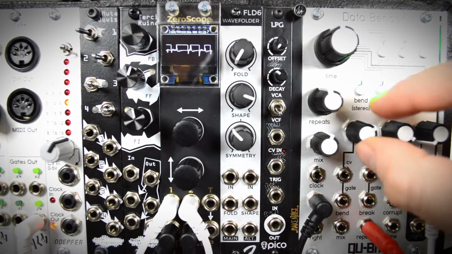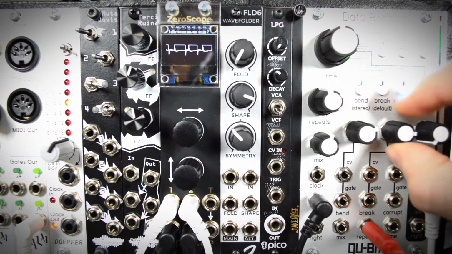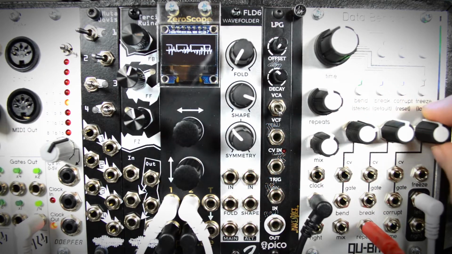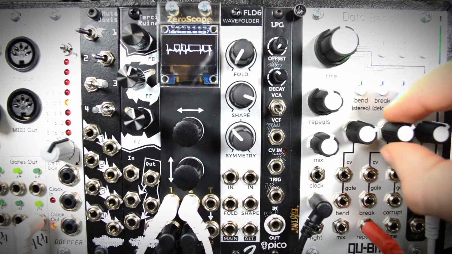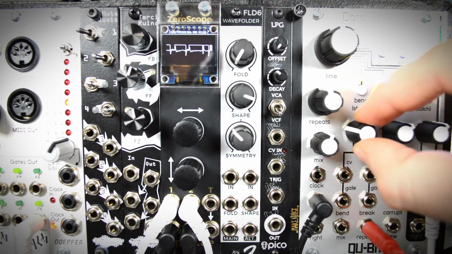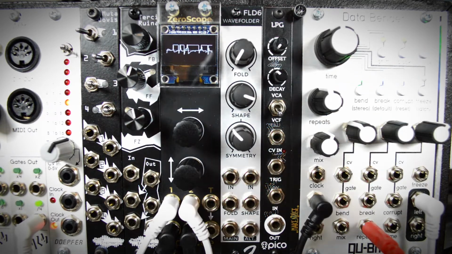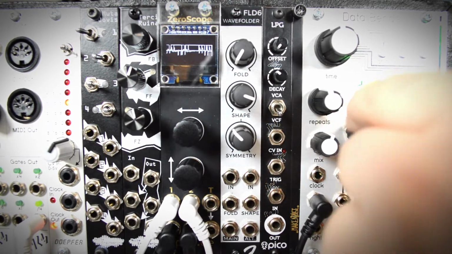Look at really quick in the micro mode. That's going to give us slower, so we probably don't want that way.